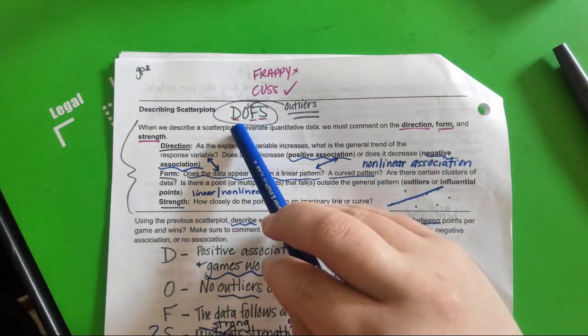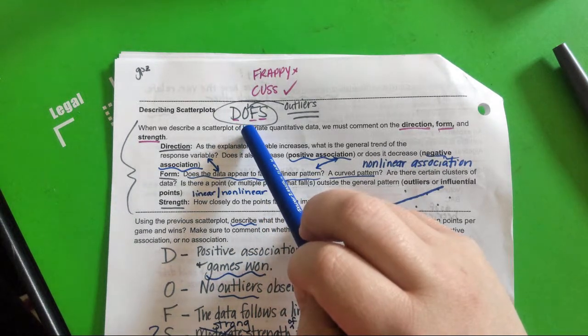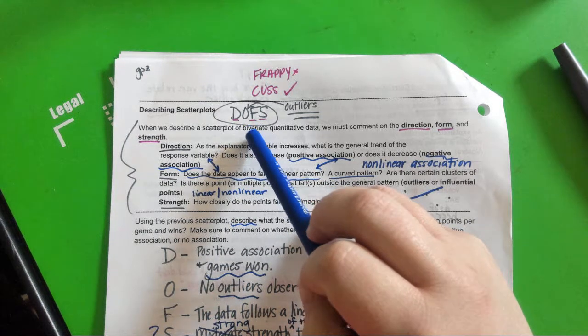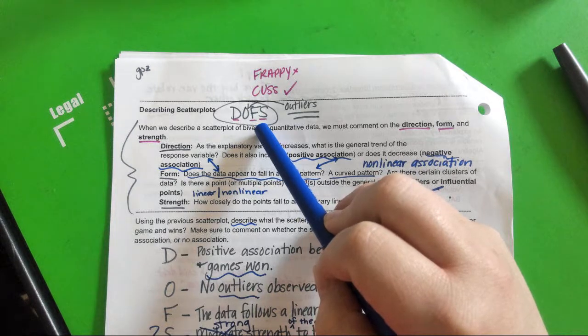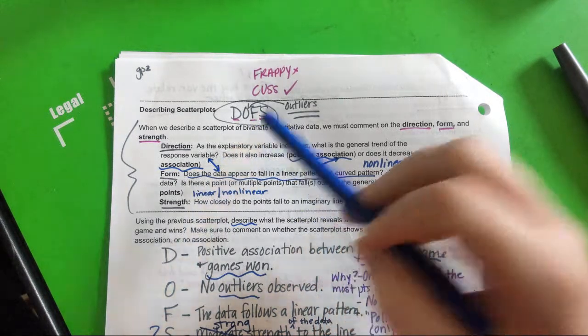D is for direction, positive, negative. O is for outliers, are there any? It's kind of hard to interpret unless you actually have a linear equation on it. F was for form, it might be nonlinear, and then S is for strength.